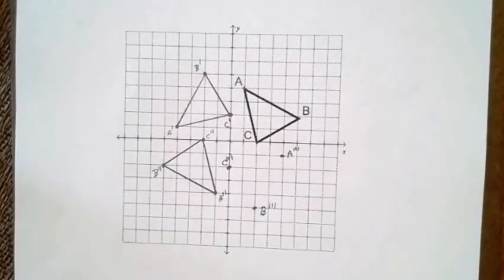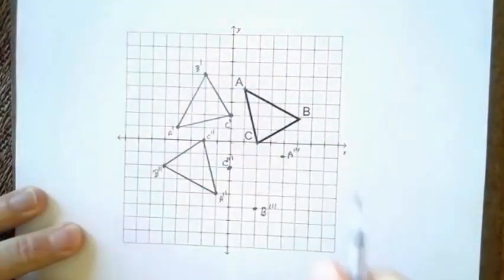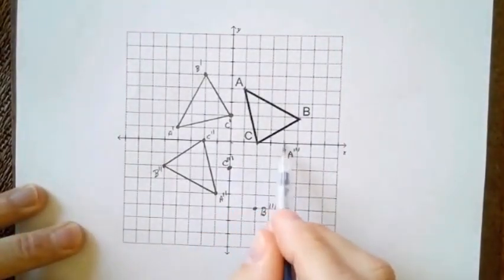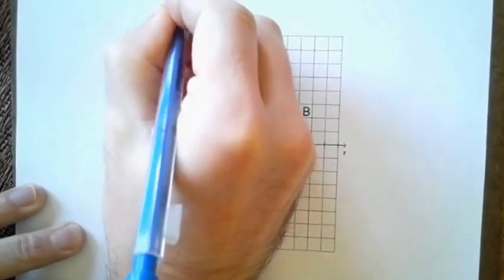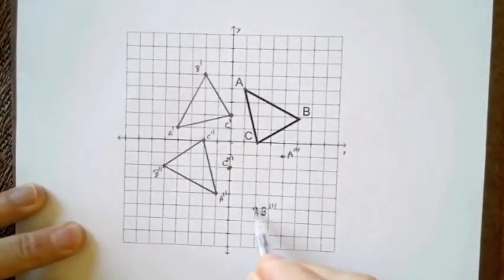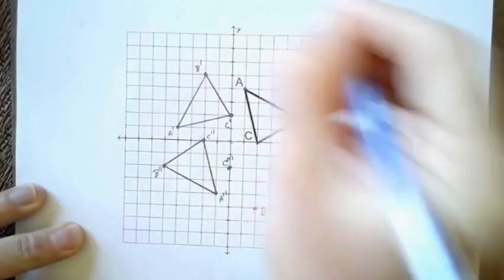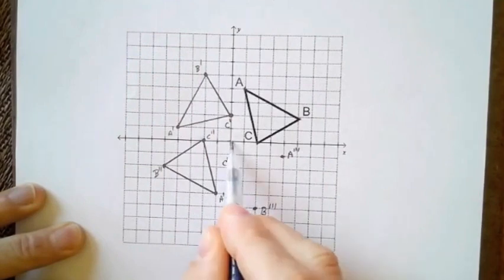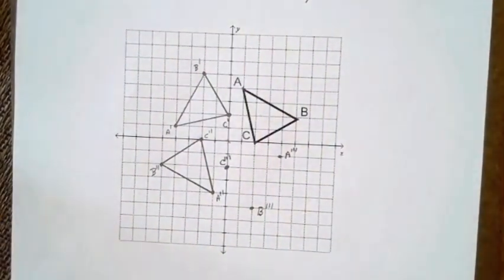Okay, so let's give those coordinates. A triple prime is right here at 4, -1. B triple prime is right down here at 2, -5. And then C triple prime is right here at 0, -2. All right, go ahead and use your ruler and create the final triangle, A triple prime, B triple prime, C triple prime.